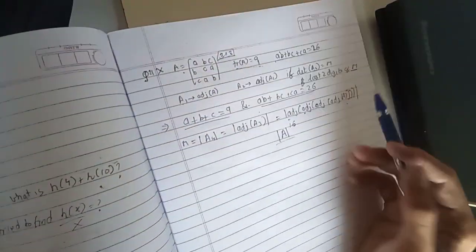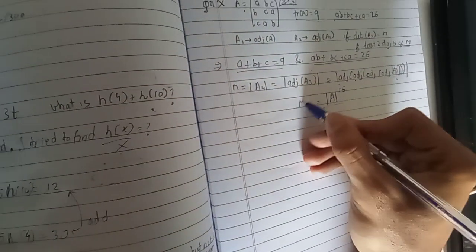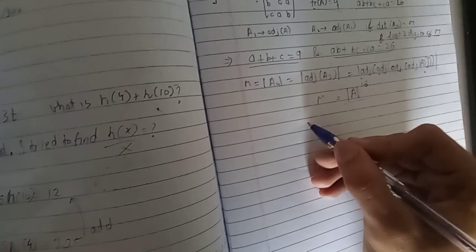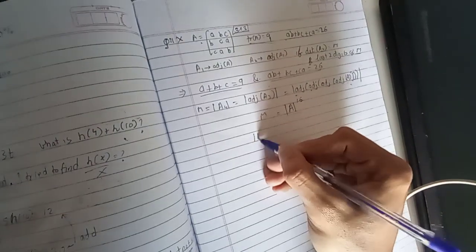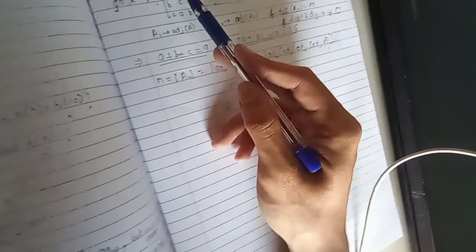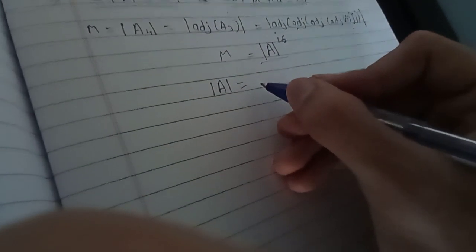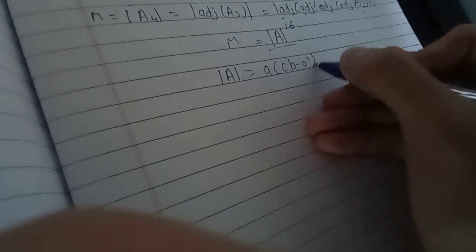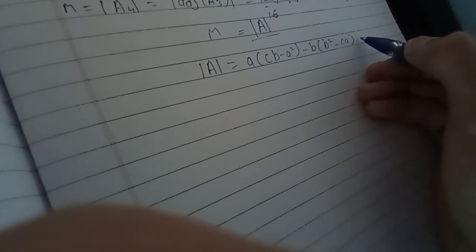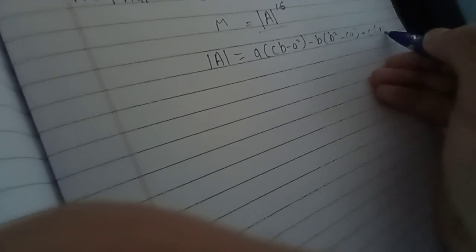Now we are just given this information about matrix A and some properties, I mean, the values of a, b, c given indirectly. This is M, and firstly we would have to find mod A. If we expand this, we would get a times (cb minus a square), minus b times (b square minus ca), plus c times (ab minus c square).